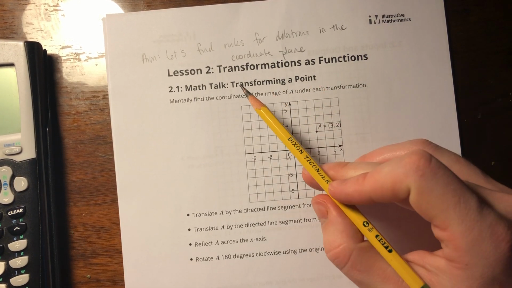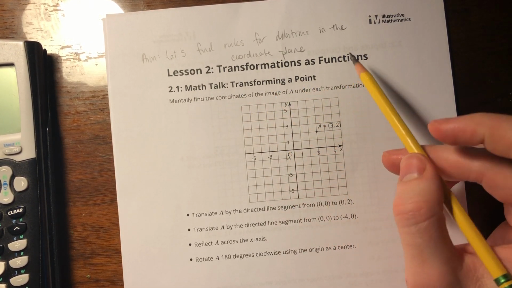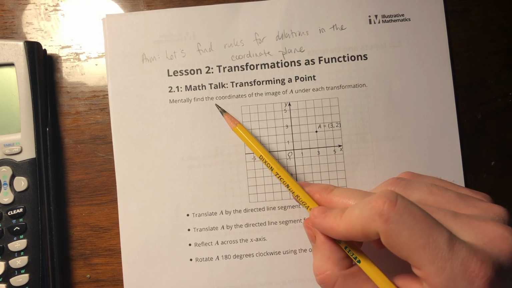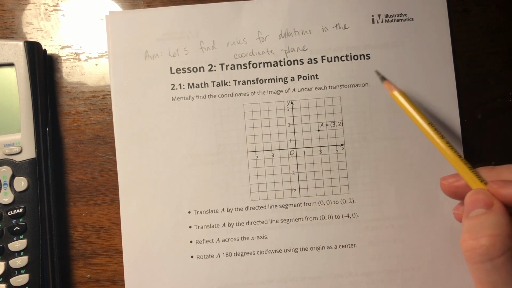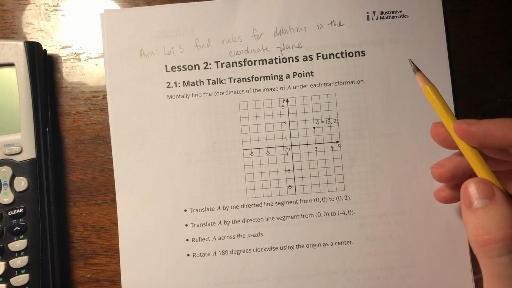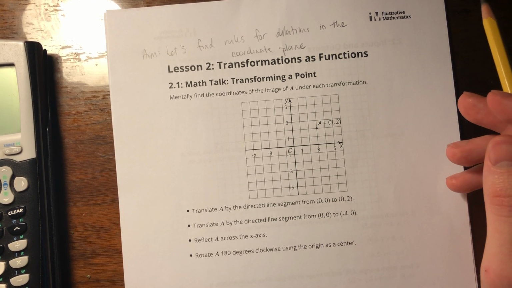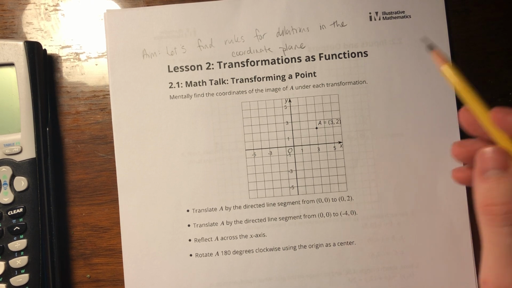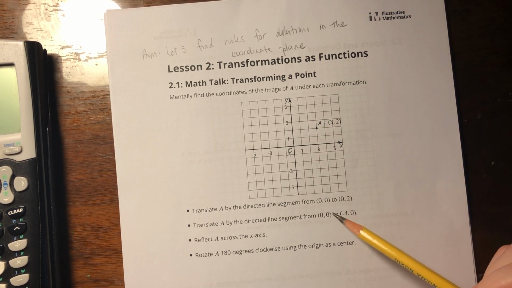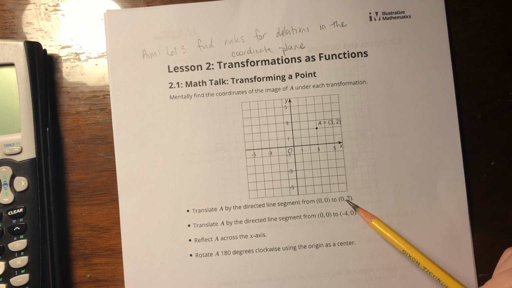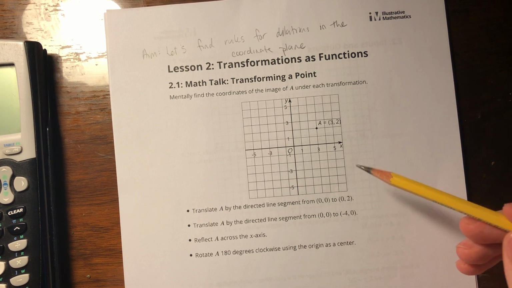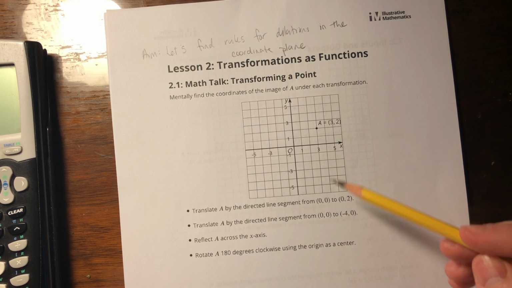All right, so for 2.1, math talk, transforming a point, you're going to mentally find the coordinate of the image of A under each transformation. I don't want you to do any formal transformations, just imagine in your head. If you were to translate 0, 0 to 0, 2, how would you perform that transformation on A?